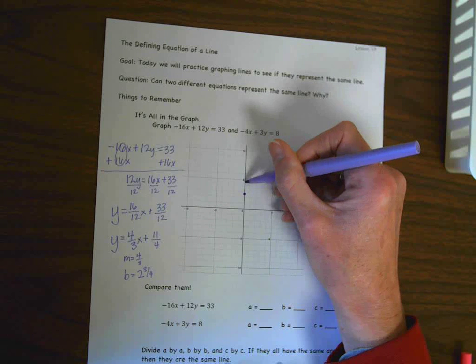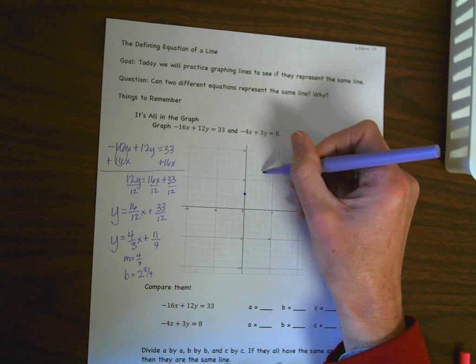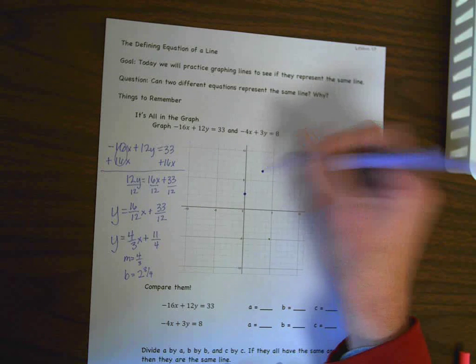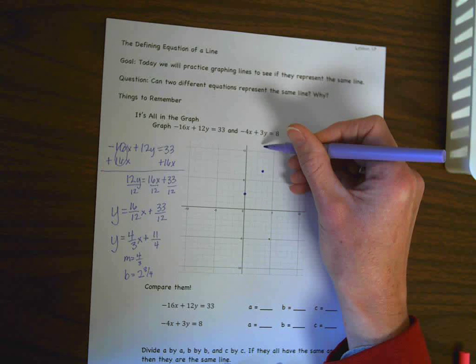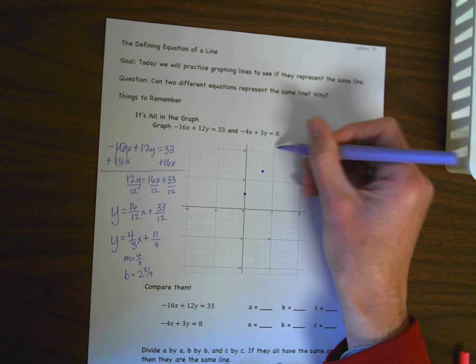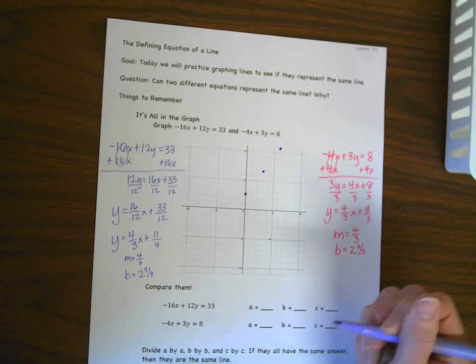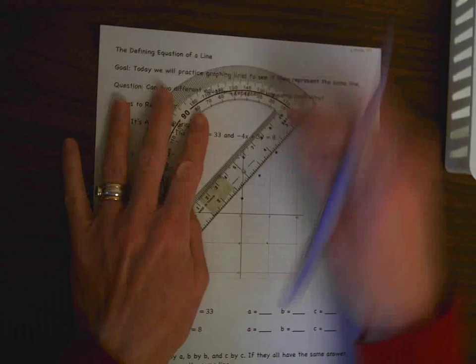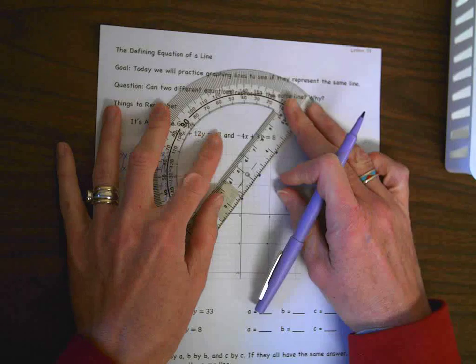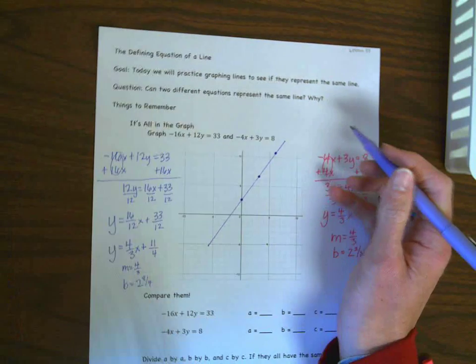So up 1, 2, 3, 4, and over 1, 2, 3, so it would be about there. Okay, so there's that line, and let me go ahead and draw it in so that we have that done.